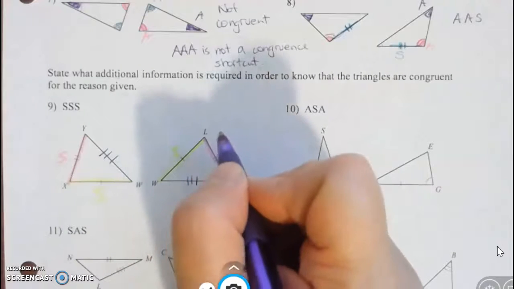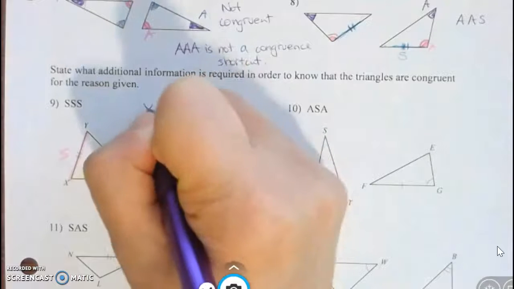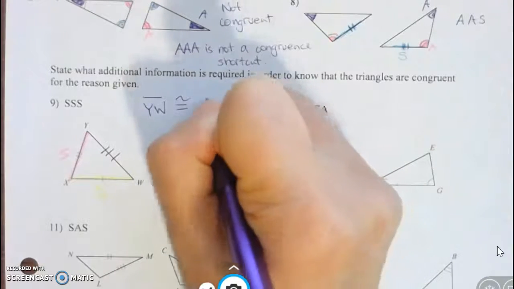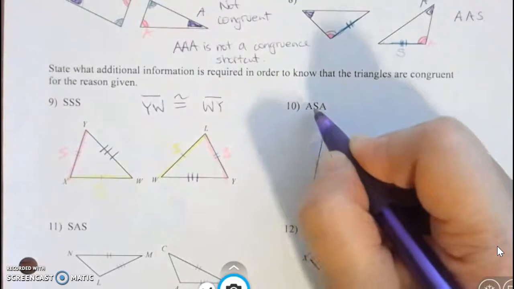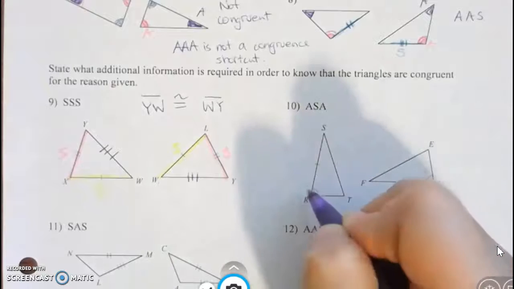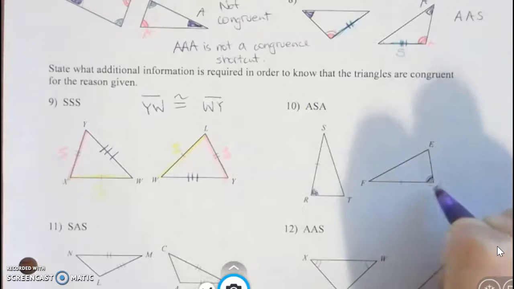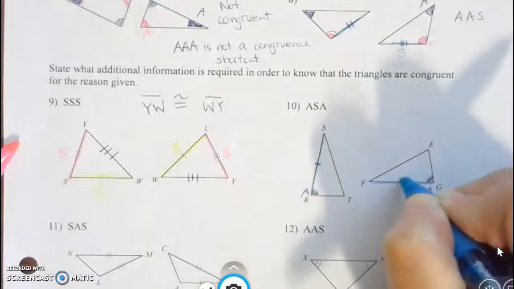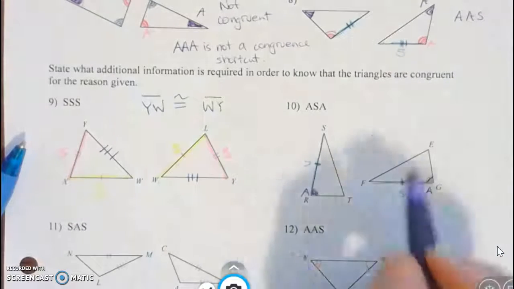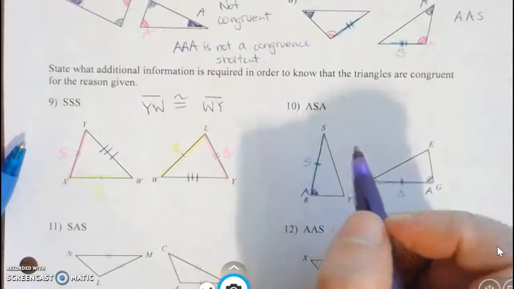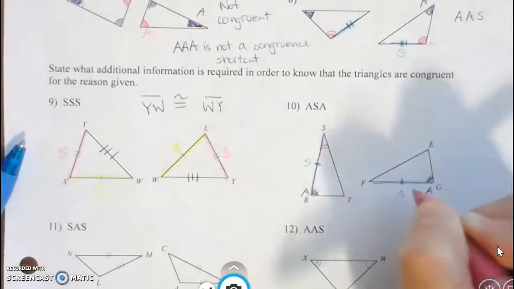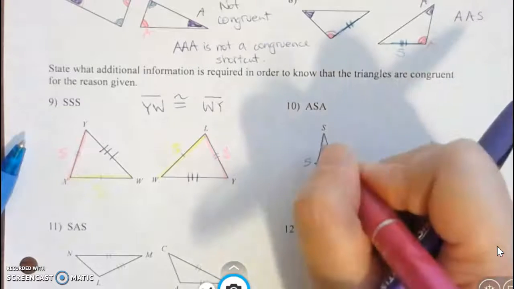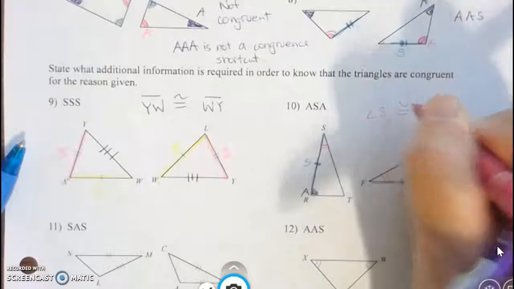Okay, so what other information is required? We need to know that YW, the side YW, is congruent to side WY. Okay, or line segment. This time we want ASA. So right now we have an angle here, an angle here, so we have angle congruence here, and we have a side congruence here. And we want another angle, but we want the side to be in between the two angles that are congruent. That means we need this angle to be congruent, so that the side pair that is congruent is in between the two pairs of angles that are congruent. So we need angle S to be congruent to angle F.